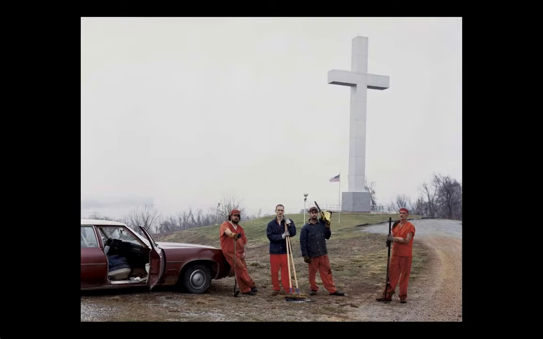I love this photograph because it pins this ideal of faith and sin together into one image in a landscape and in a portrait. And it's just such a strong image that's so complex in its meaning and yet so simple in its capturing.